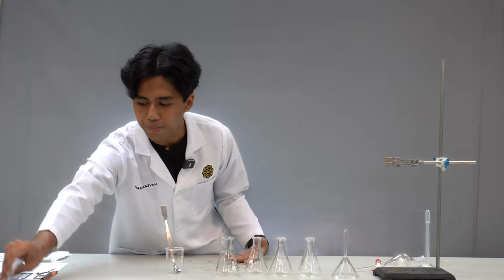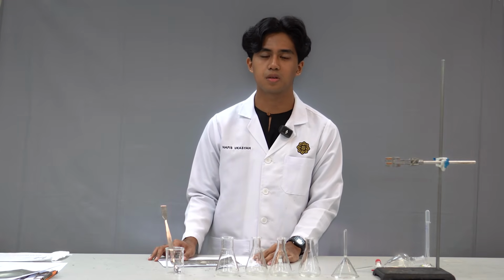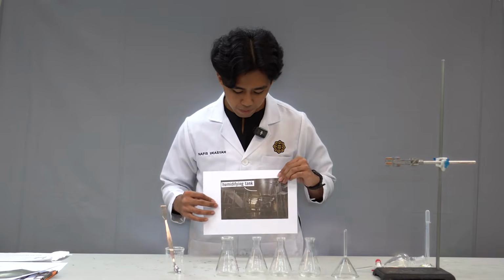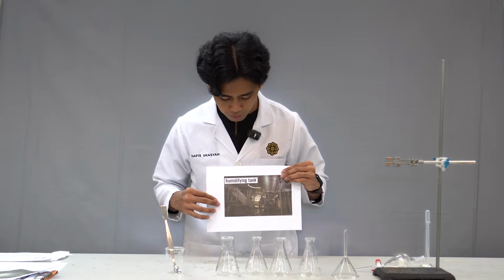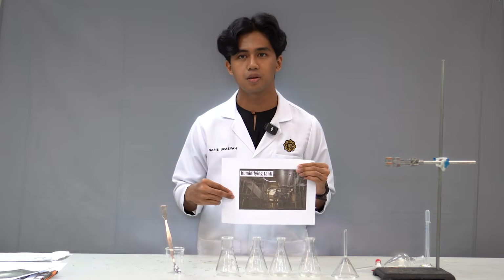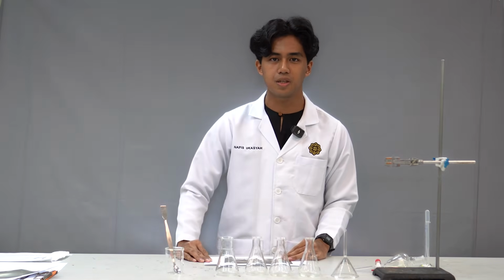So for the first one, same as the other process, the decaffeination process begins with the preparation of the coffee bean. So preparation of coffee bean starts at the humidifying tank. At this tank, the coffee beans are hydrated by steam and water.